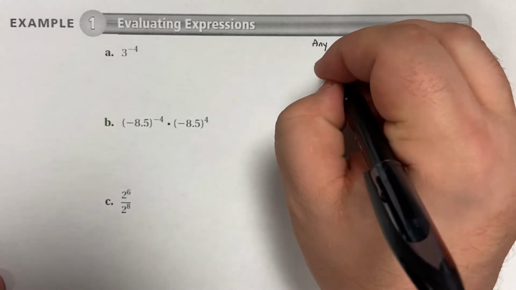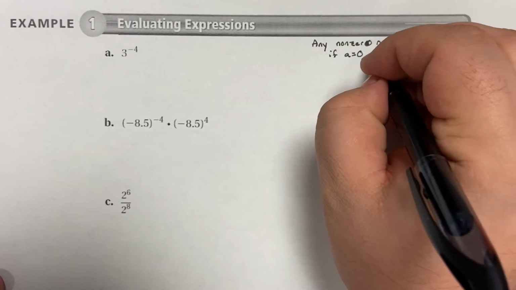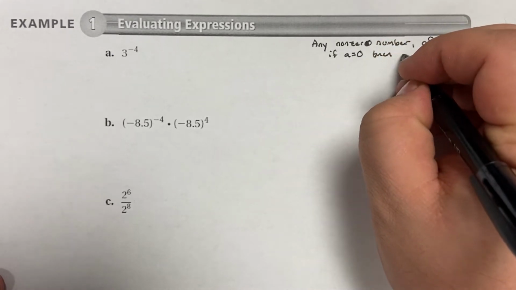If a equals 0, then your answer is undefined.